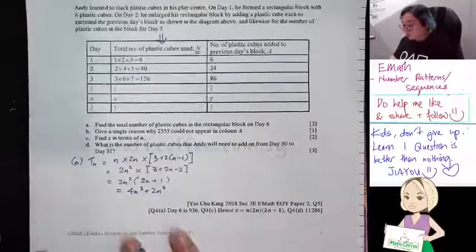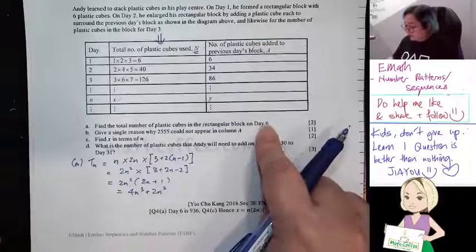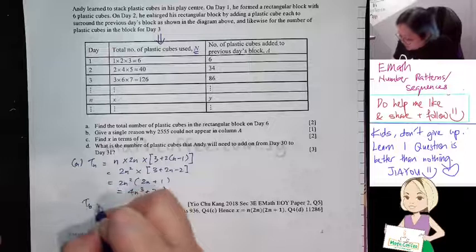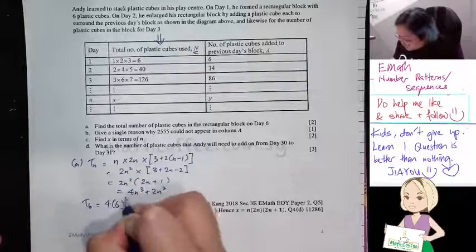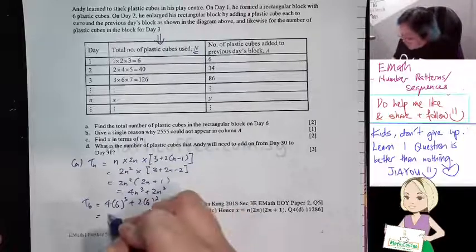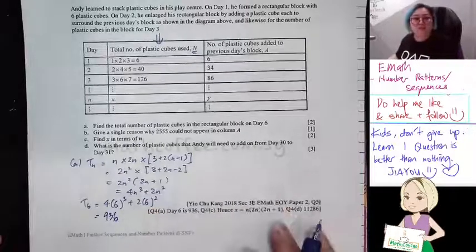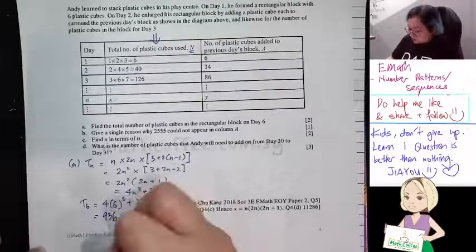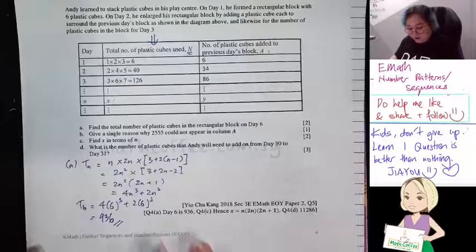So now I don't have to worry. They want to get the 6, right? So I just sub in T6, 4 times 6 cubed plus 2 times 6 squared, and we will get 936. So we are done. That's for part A.